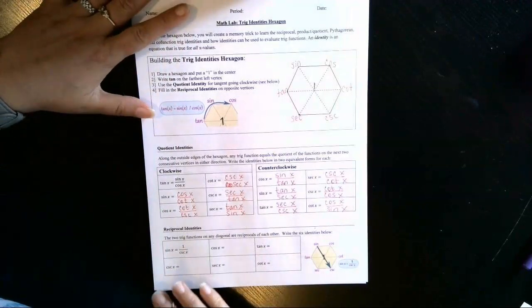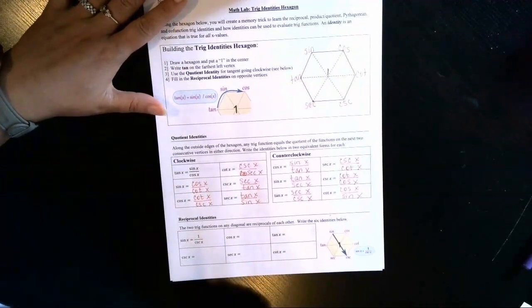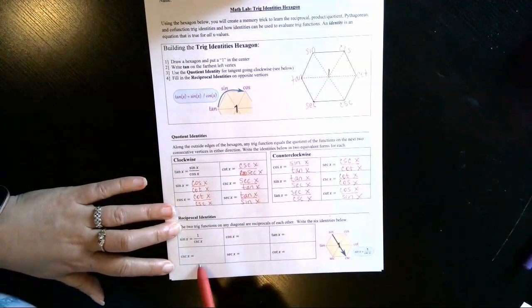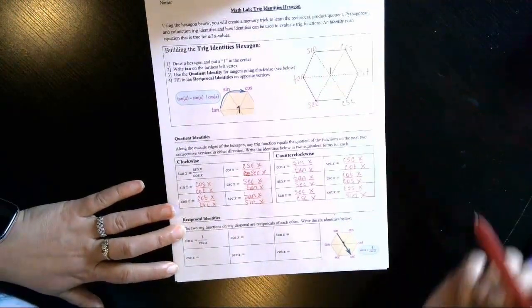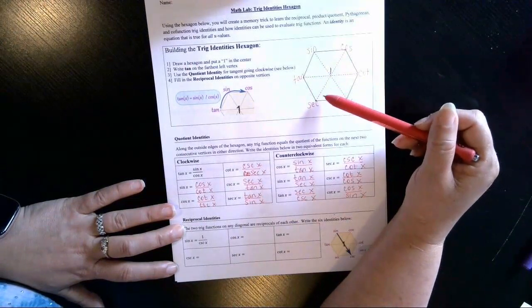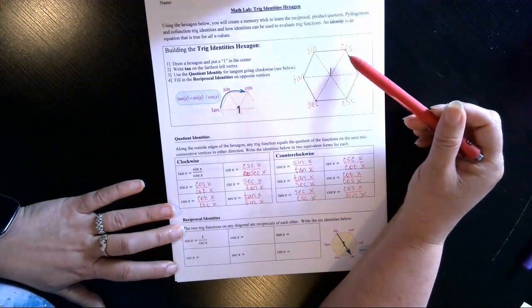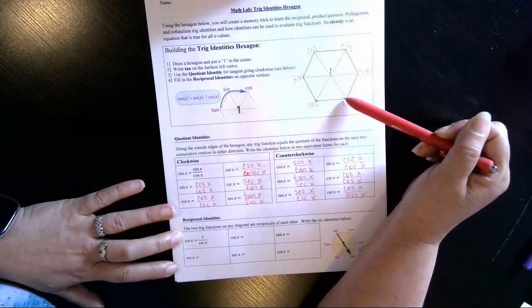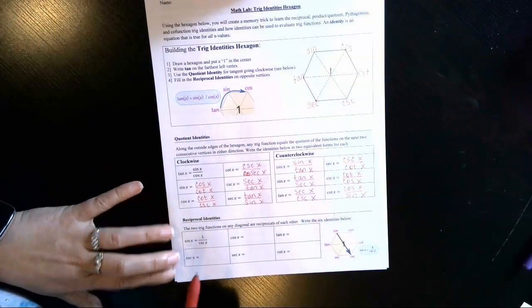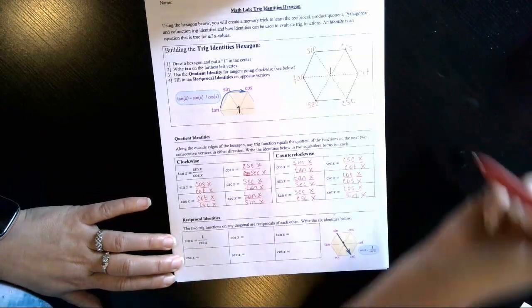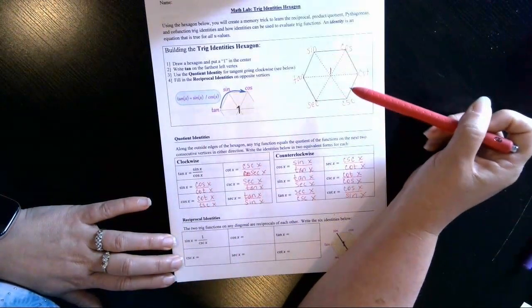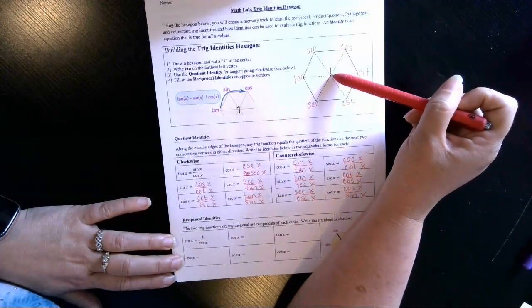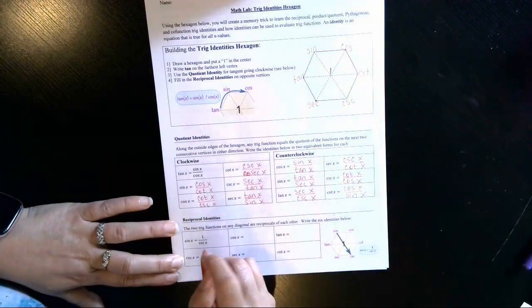Okay, next we're going to take a look at the reciprocal identities, which we already learned in previous lessons, but just to point out how they relate on the hexagon. Our sine is 1, there's that 1 in the middle, divided by the cosecant. That's down here. So the cosecant, if we use that same pattern, would be equal to 1 divided by the sine.